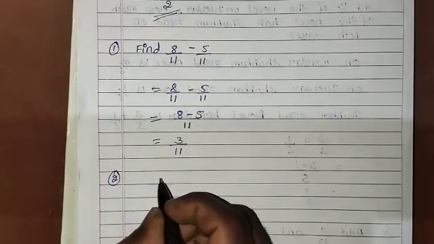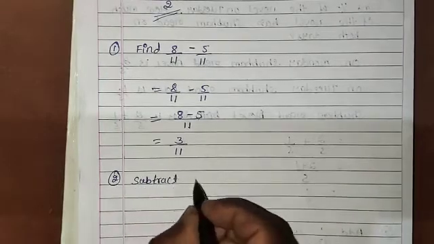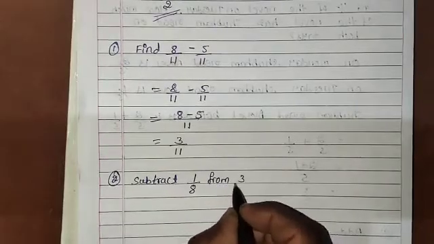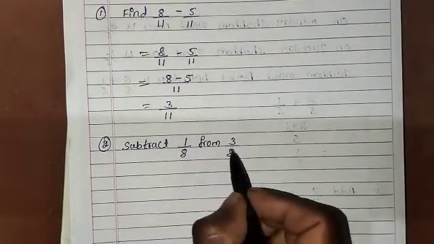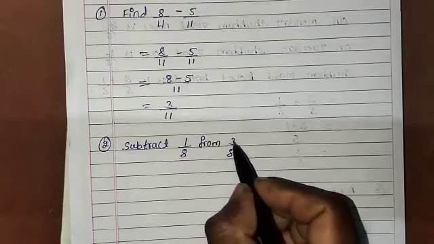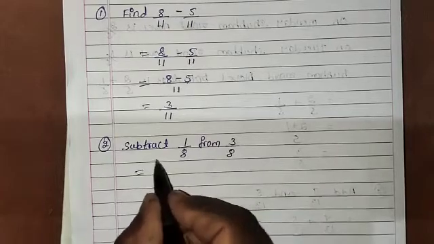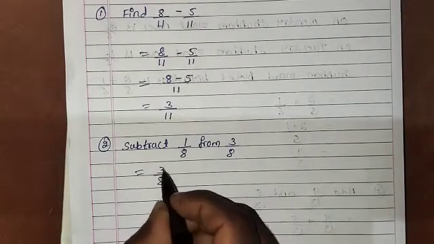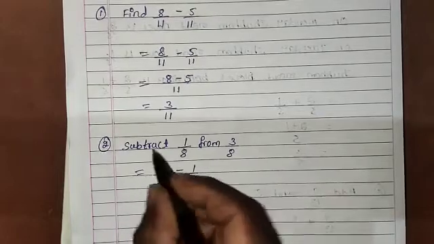Let's see the second problem, how to subtract the like fractions. Here we have to subtract 1 by 8 from 3 by 8. What is the meaning of this? We have to subtract this fraction from this fraction, which means we have to write this fraction first, because we have to subtract this from this. This is the meaning of the question. Subtract 1 by 8 from 3 by 8. So we should write 3 by 8 first. From this fraction we have to subtract this. It means minus 1 by 8. This is the meaning of the subtraction.